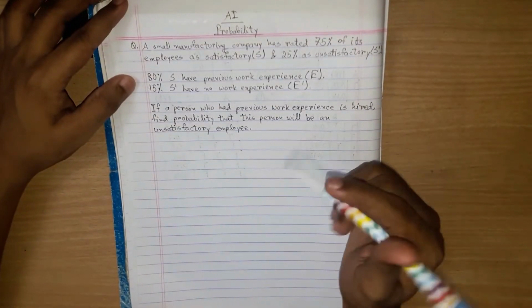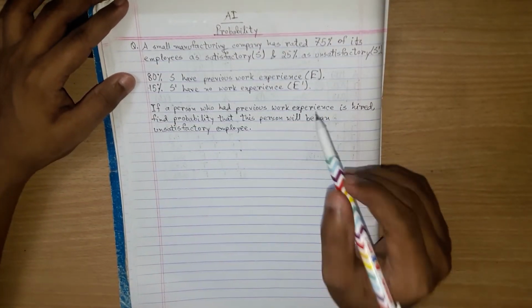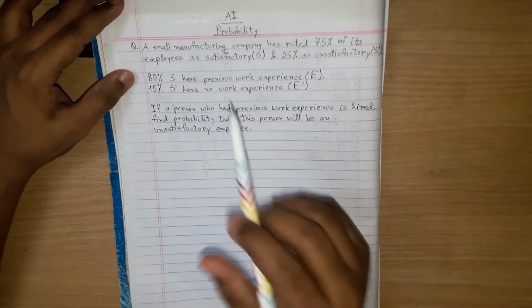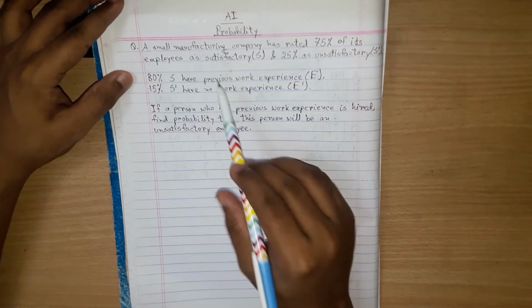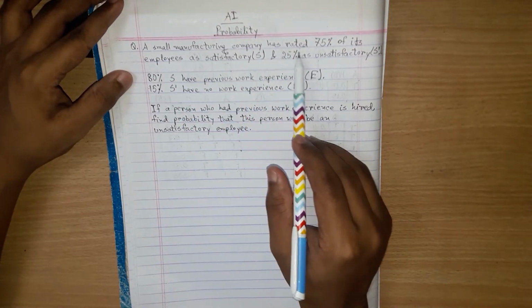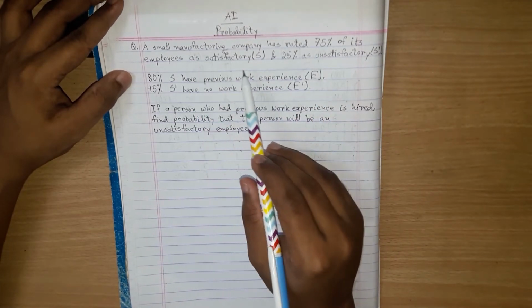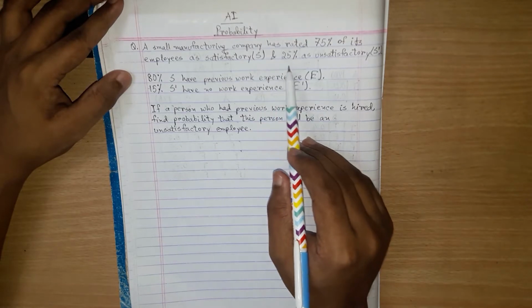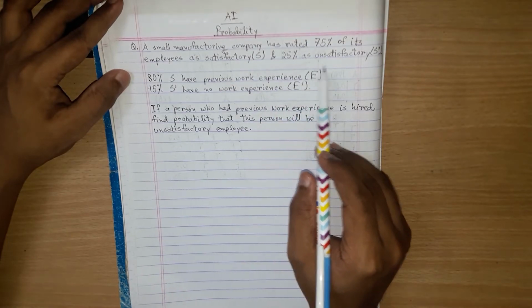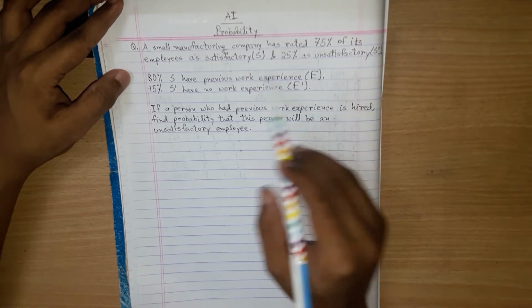Okay, so this question is on probability in artificial intelligence. Let's say a small manufacturing company has rated 75% of its employees as satisfactory, S, and 25% as unsatisfactory, S bar.